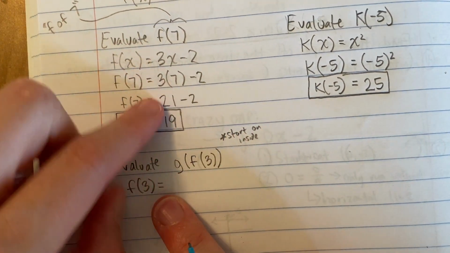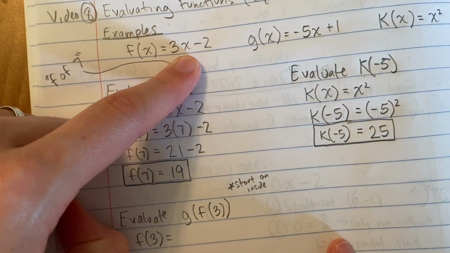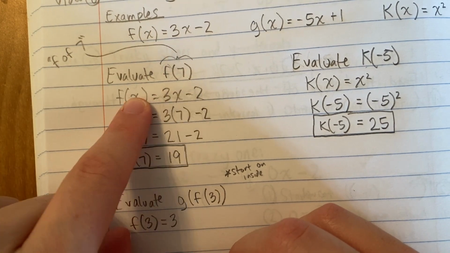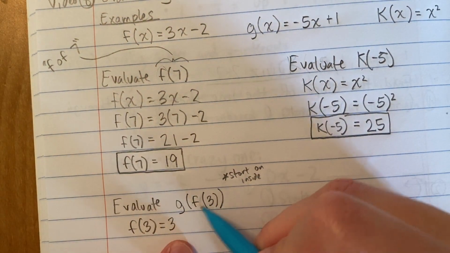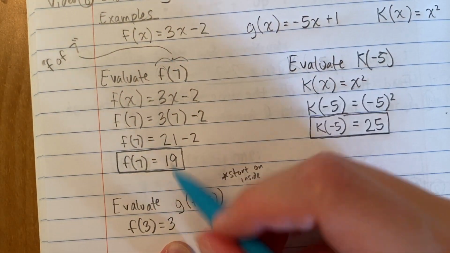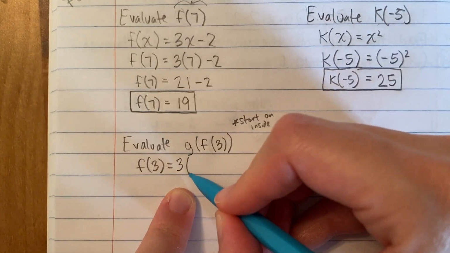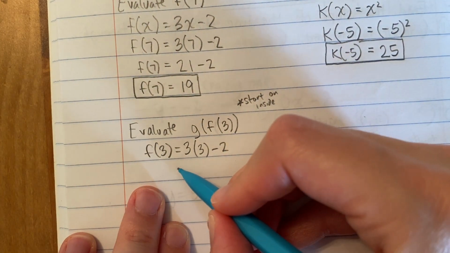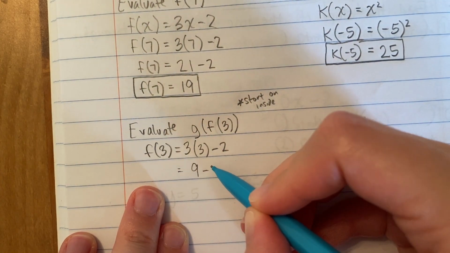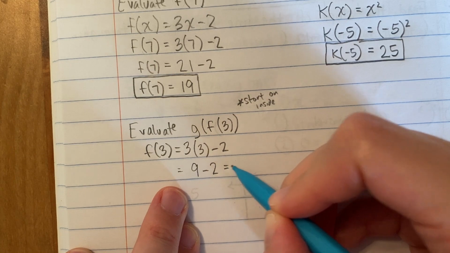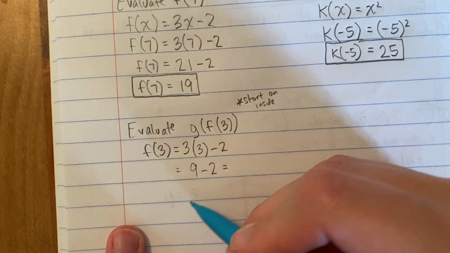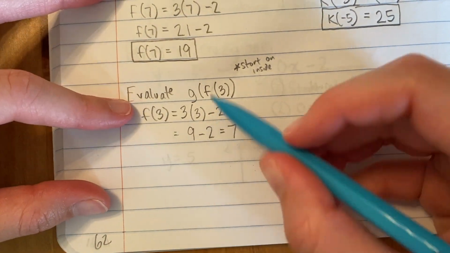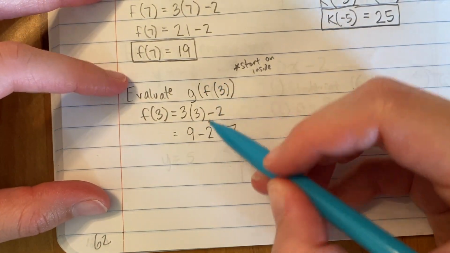So let me go get my f function. Here it is. It's 3x minus 2. And I'm going to plug in 3. And notice I skipped a step, right? I didn't write it this time because we're just getting a little bit used to it. So f of 3 is 3x minus 2, so it's 3 times 3 minus 2. So that is 9 minus 2, which is 7. And I should write it right below, but I'm running out of space on my page. So now I got f of 3. f of 3 is 7.